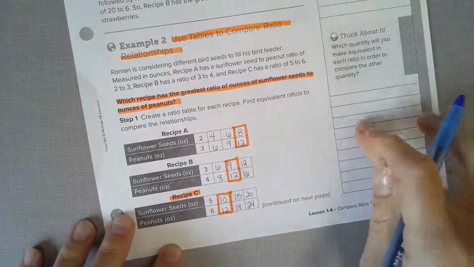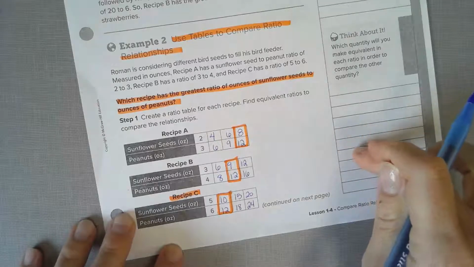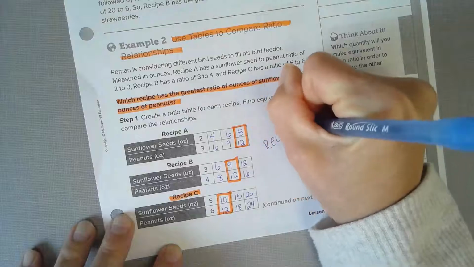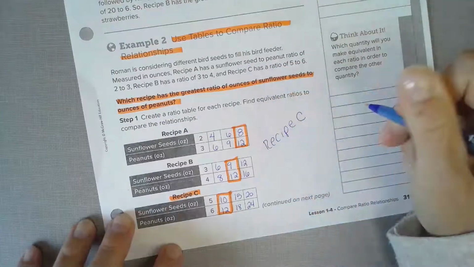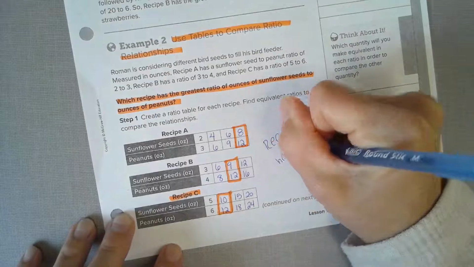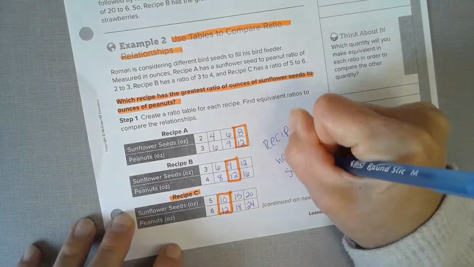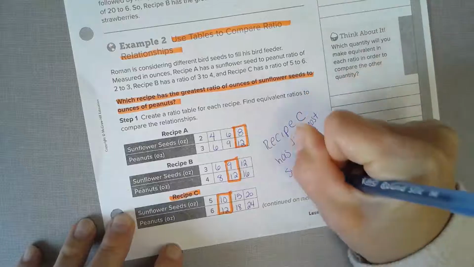And that actually answers, we're going to answer the question over here too. They go together. Recipe C has the most sunflower seeds.